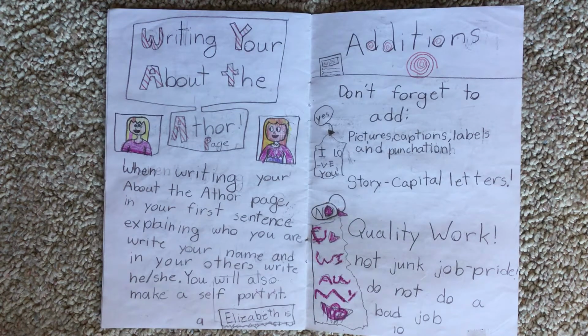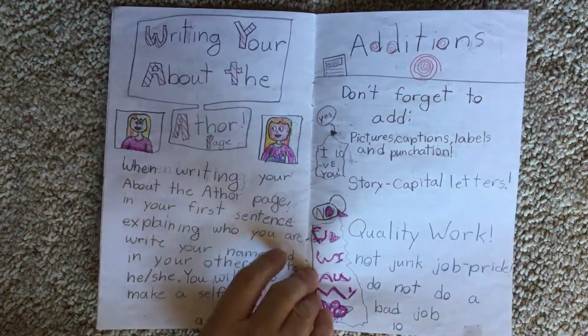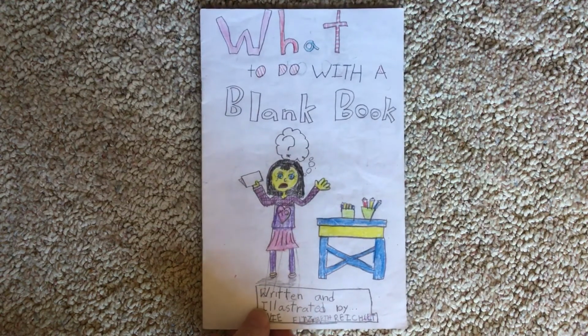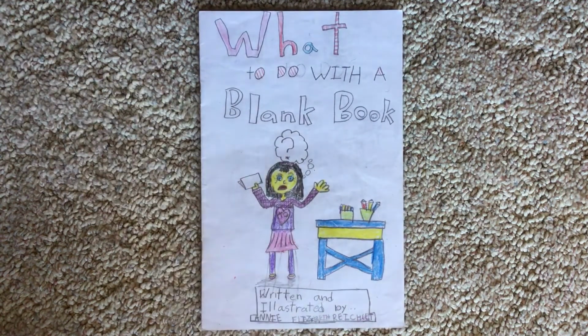So again, this is something that might take you a number of days to do. It's probably not something that you're just going to quickly do in an afternoon or a half an hour. This is more of a thoughtful project kind of thing. So second graders, lots of good ideas about what to do with blank books, about illustrating, and how to just organize your thoughts. So we hope you have a really awesome time working on blank books.